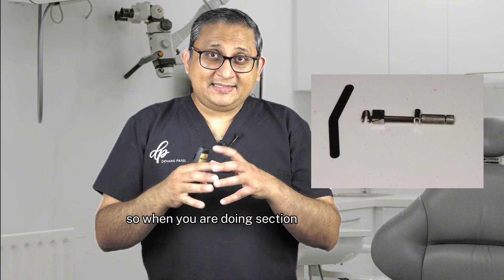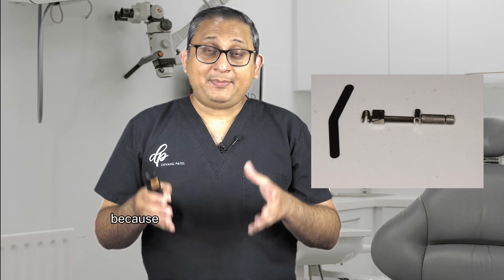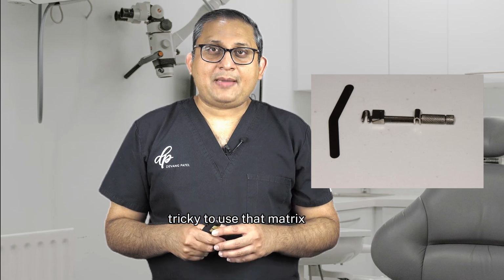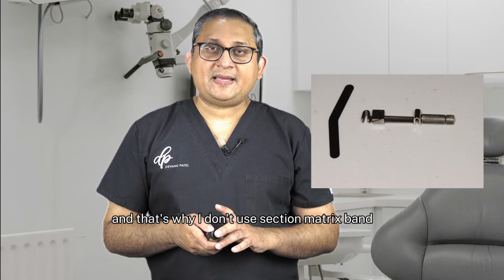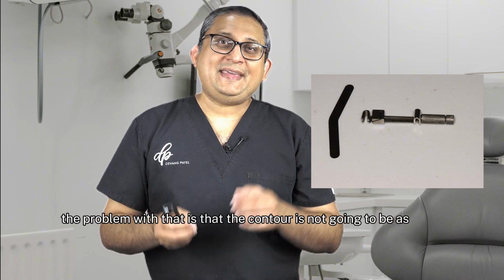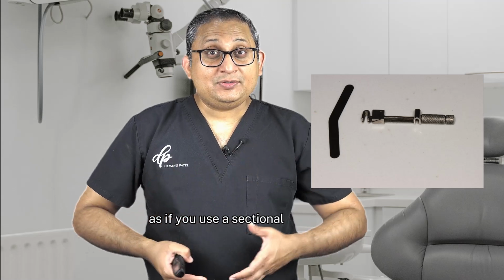So when you are doing a sectional matrix band, it's very difficult, because the tooth is quite badly broken down, and that's where it's very tricky to use that matrix band, and that's why I don't use a sectional matrix band for DME. And the problem with the Tofflemire is that the contour is not going to be as great as if you used a sectional matrix band.